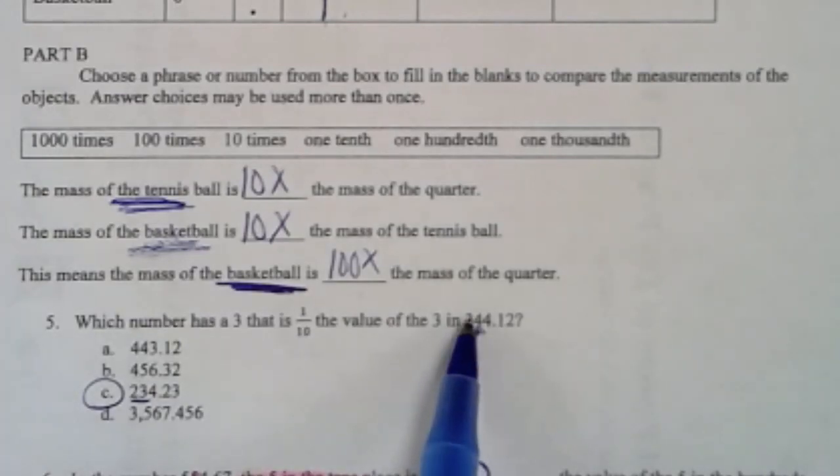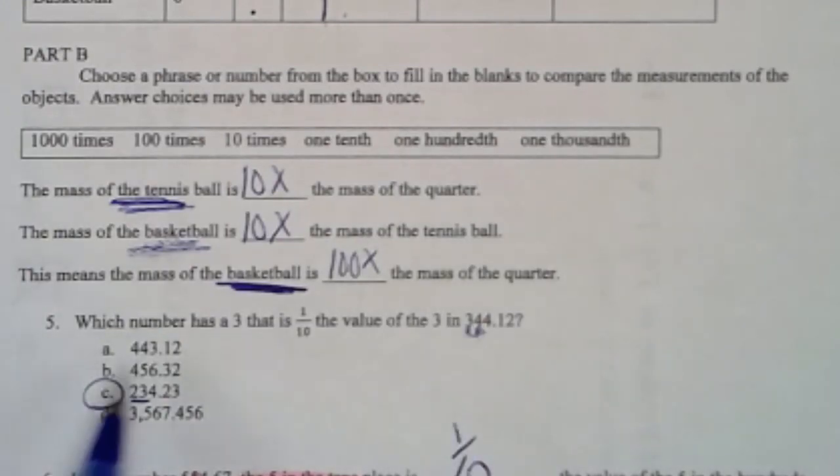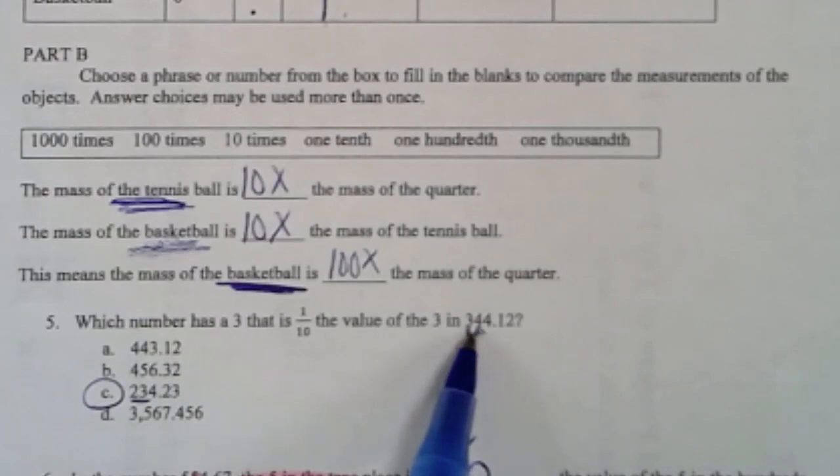So if I was in the hundreds place and I moved to the right 1 time, that 3 should be in the tens place. If I look at all of my answer choices, in the tens place, C was the only one that had a digit 3 in the tens place.